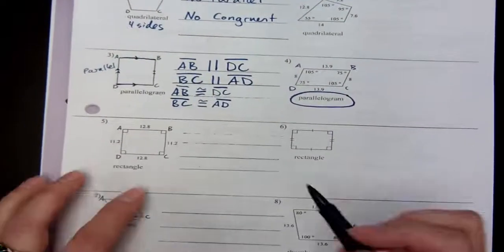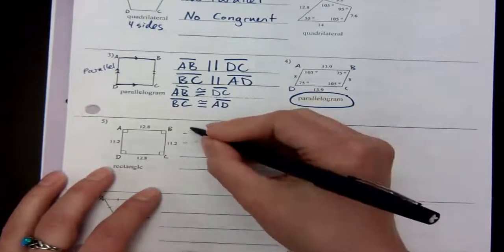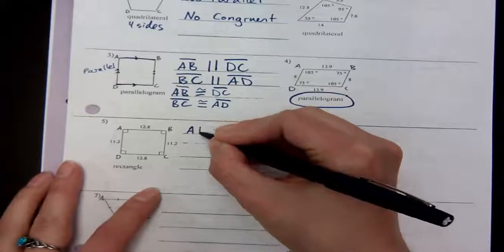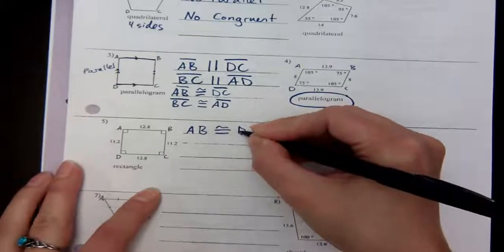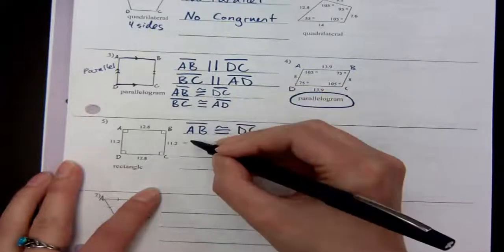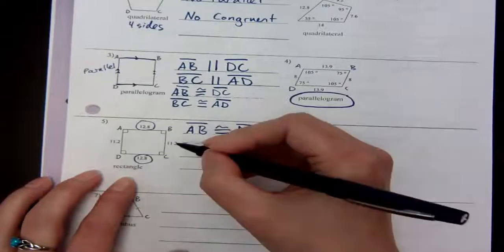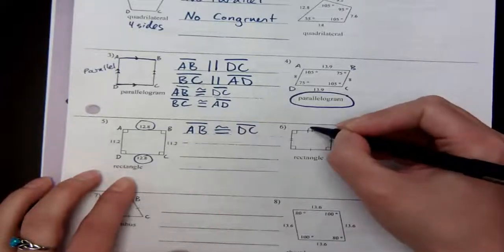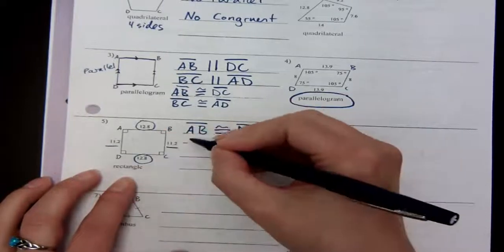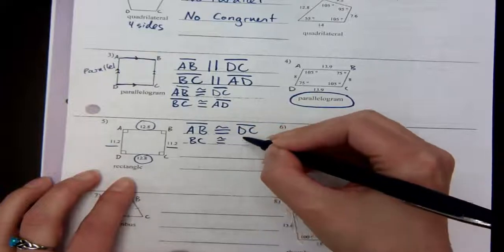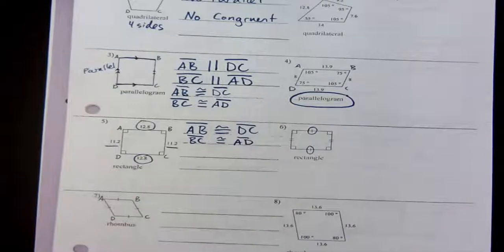Alright, and then a rectangle is a type of parallelogram because we have the opposite congruent sides. And so we're going to start by labeling that as AB is congruent to DC, because those both have the 12.8. Or if we're looking at this side, they both have the matching marks. And then BC is congruent to AD. Okay, so that lets us know it's a type of parallelogram.